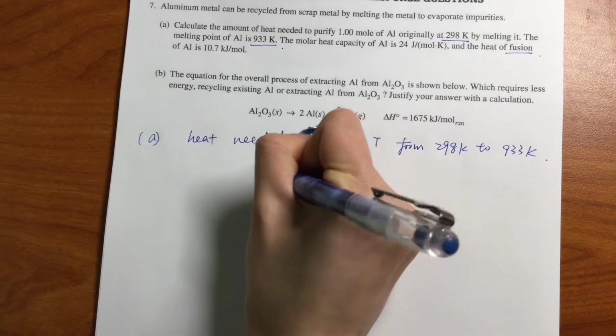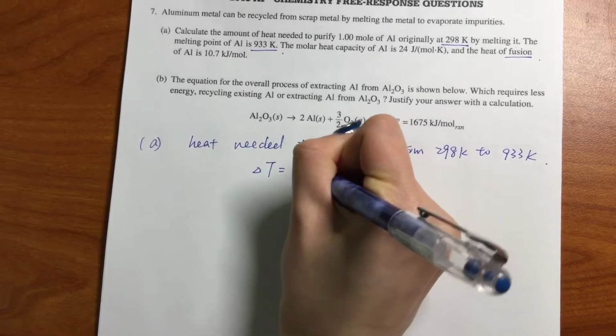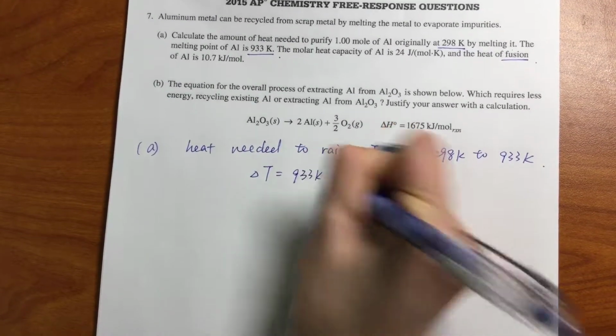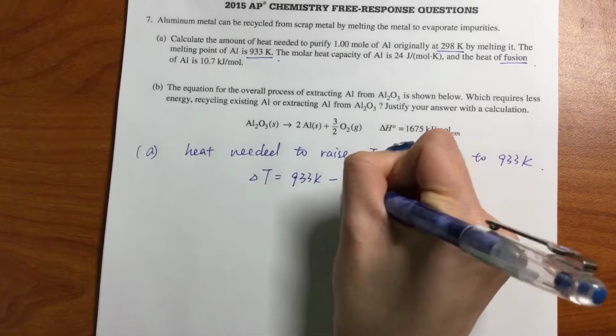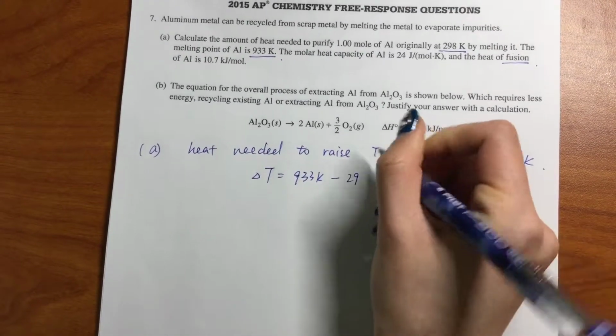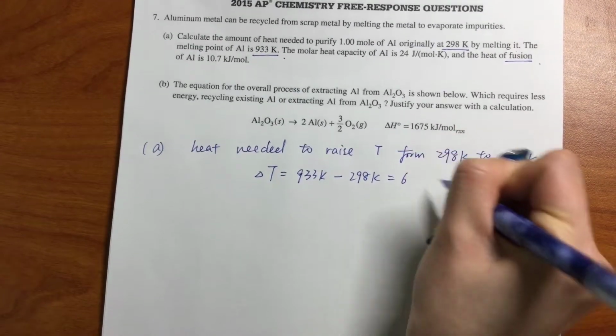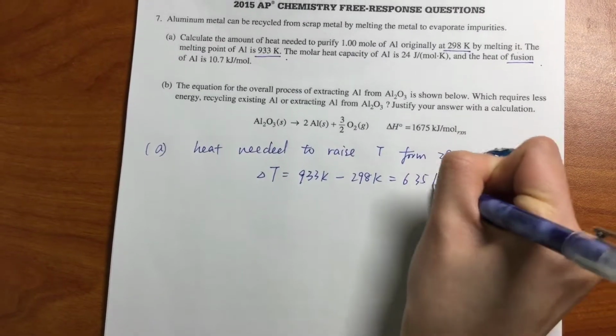So the delta temperature is 933 kelvins minus 298 kelvins, which is 635 kelvins.